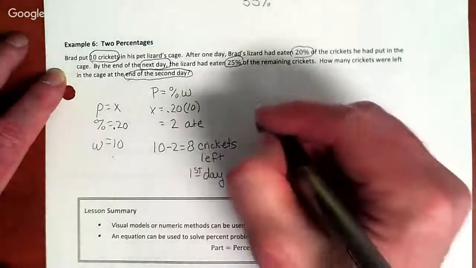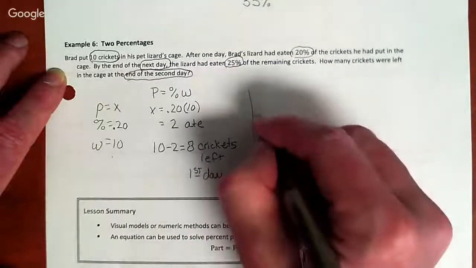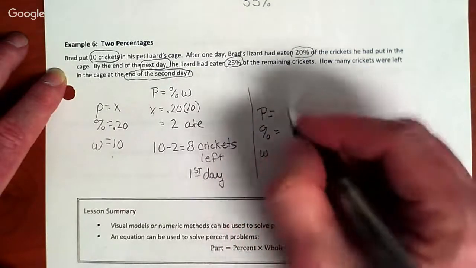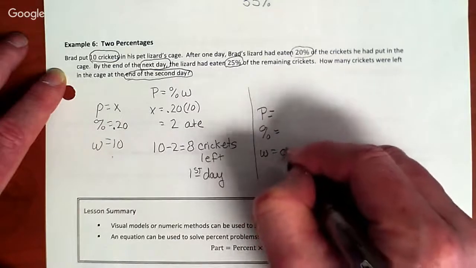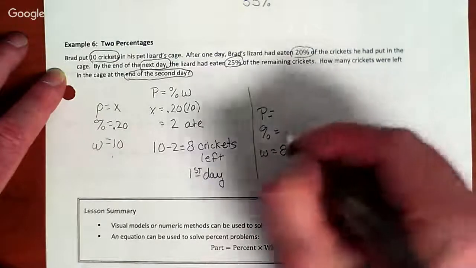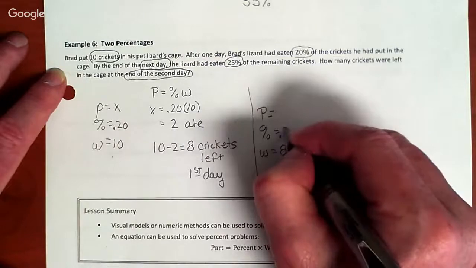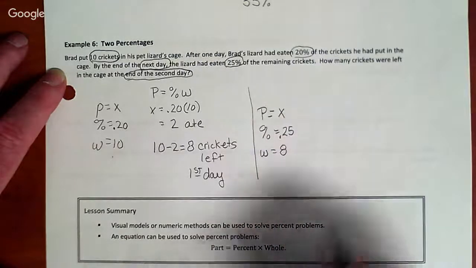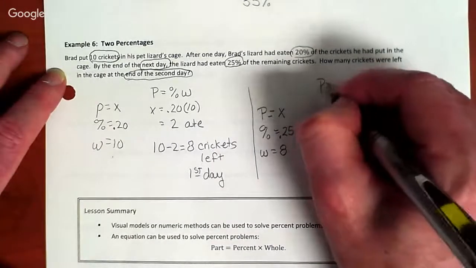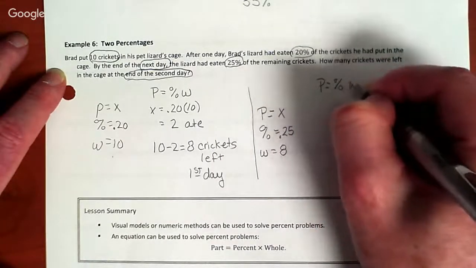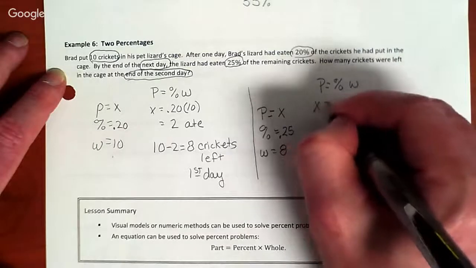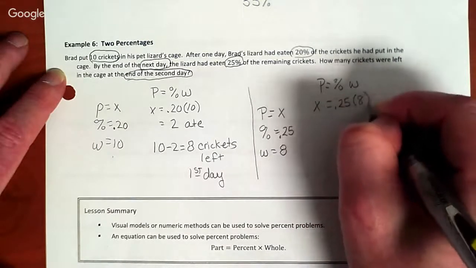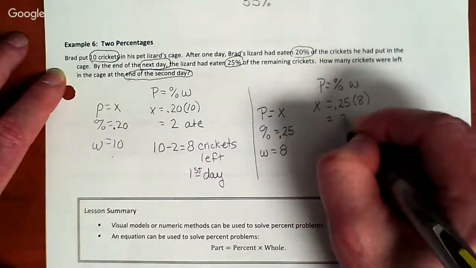So the second day, we have P, percent, and W. So we have 8 to start off with on that second day, and they ate 25%, and we need to know how many they ate the second day. So we have P equals percent times whole. So we have X equals 0.25 times 8, which equals, again, 2.